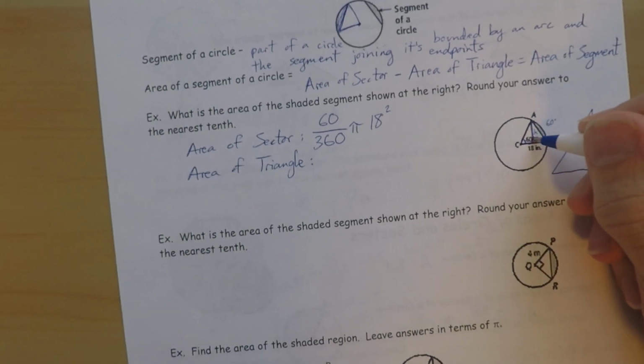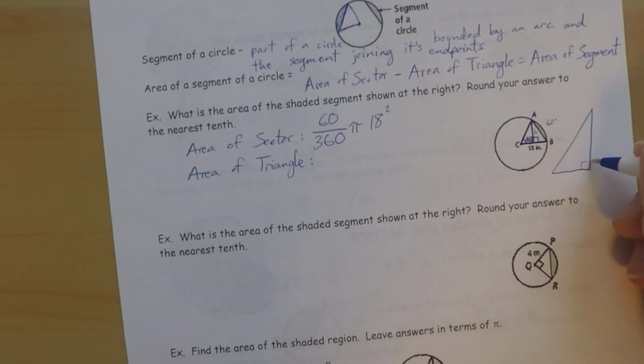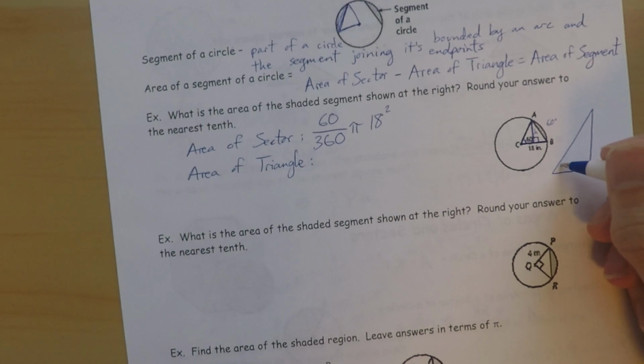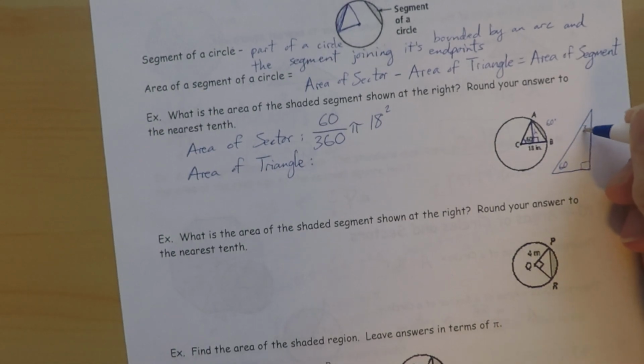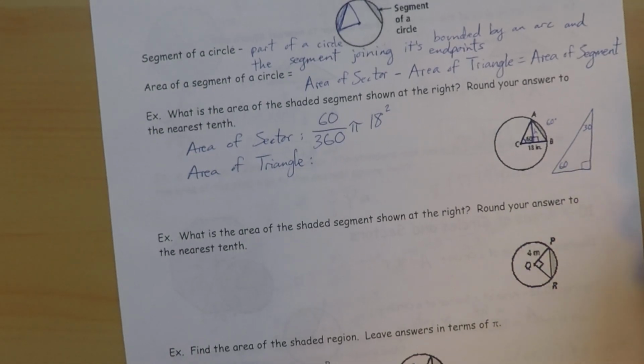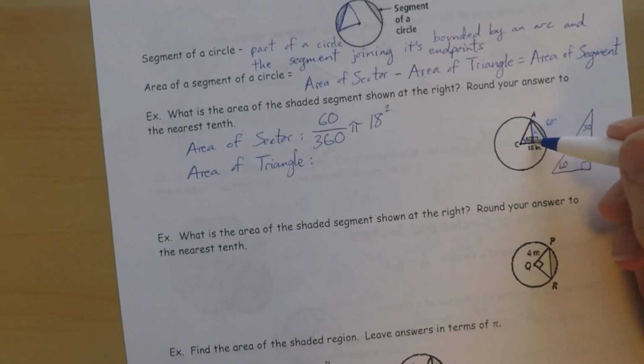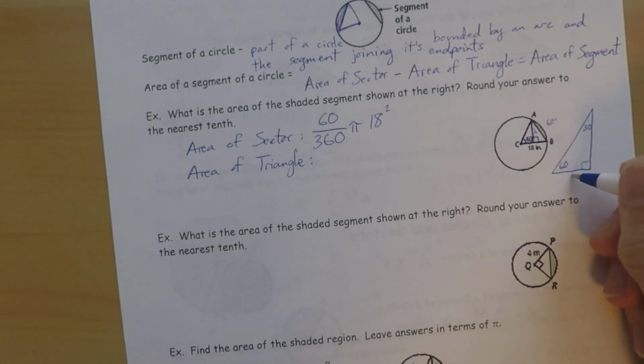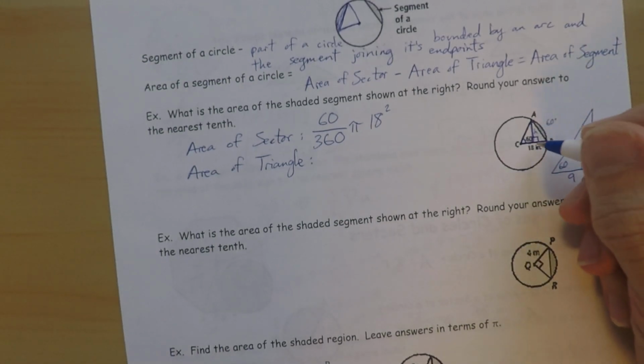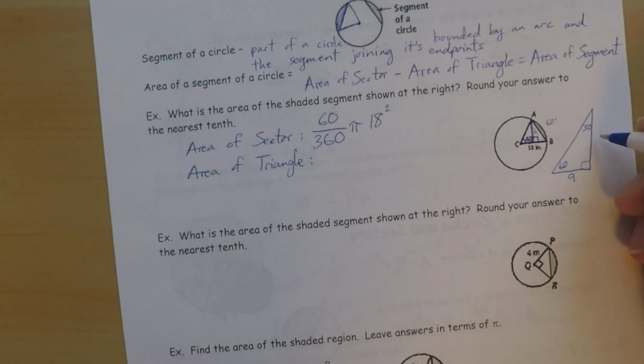In here I'm drawing this triangle. We have a right angle because we drew an altitude, or the height of our triangle. That's 60 degrees, so that's 30 degrees. When I drew this altitude, it cut this side right in half. So half of 18 is 9. That's this side of my triangle. I want to know what's the height?